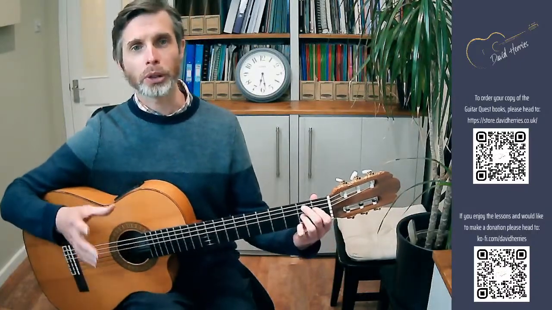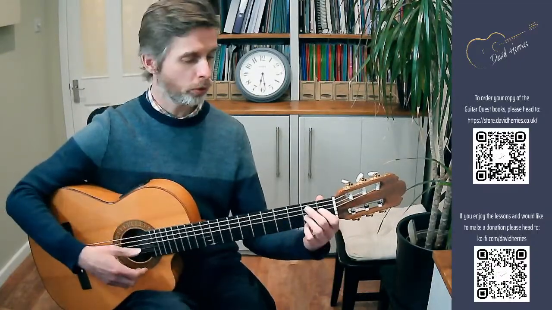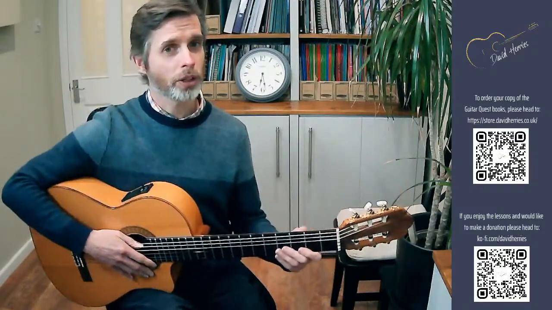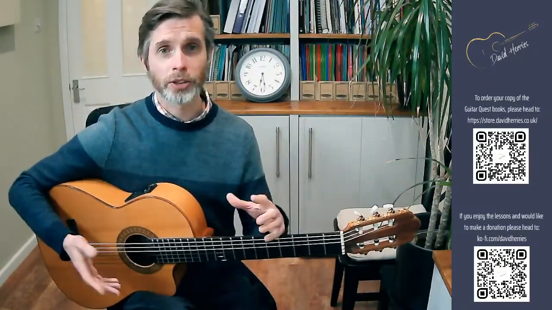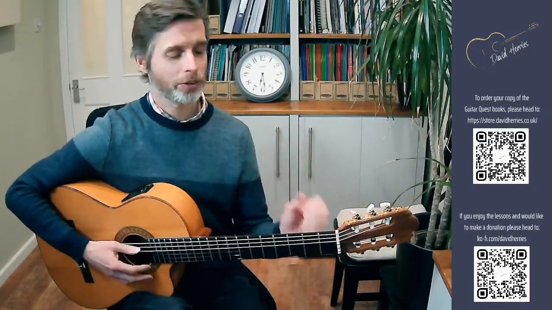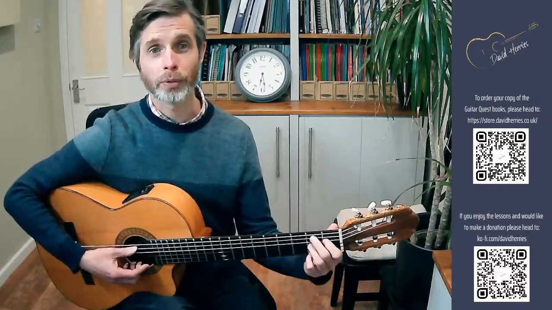And the question of how much pressure do you put through the fingers in order to get the notes out is a really difficult one to answer. Well, it's an easy answer. The answer is you put just enough pressure in. So that's a very straightforward answer, and it isn't enormously helpful, to be perfectly honest.